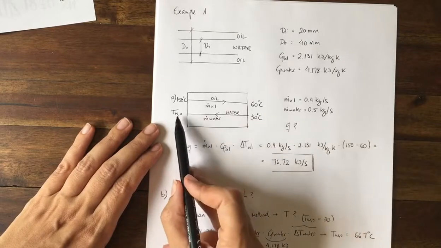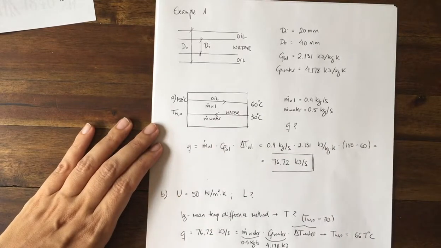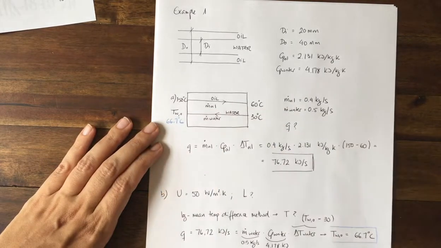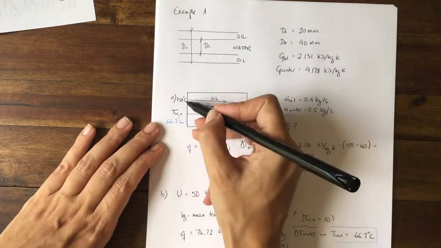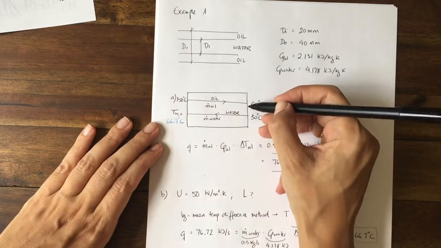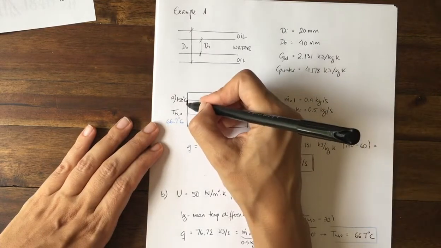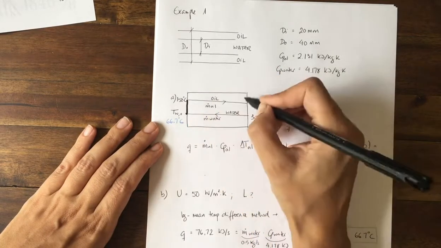In this case, since we just calculated that the temperature outside the water is 66.7 Celsius, this delta T is higher than this delta T. So for delta T1, we need to focus in here and here.